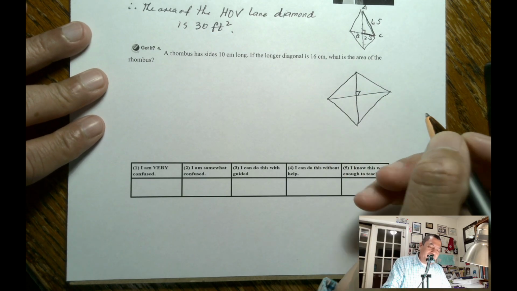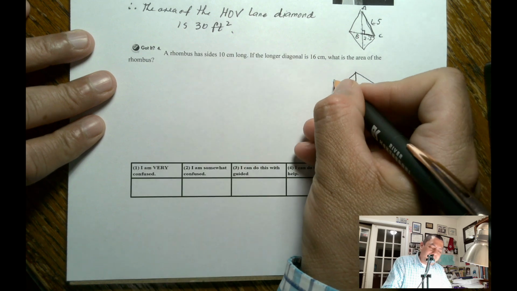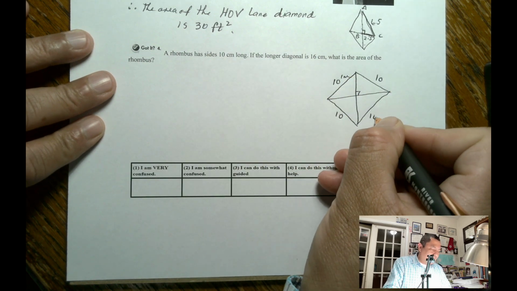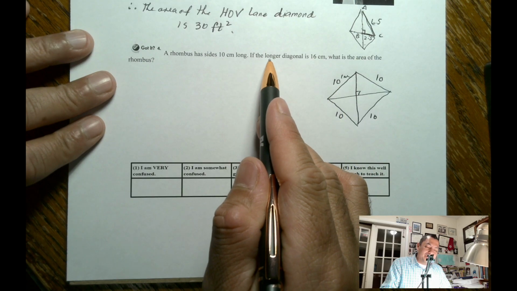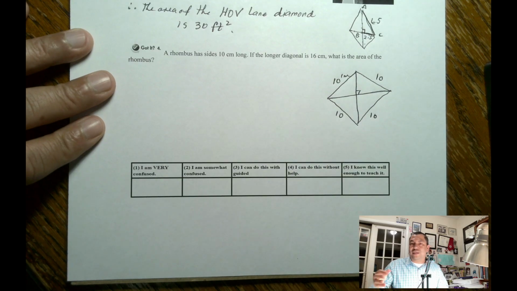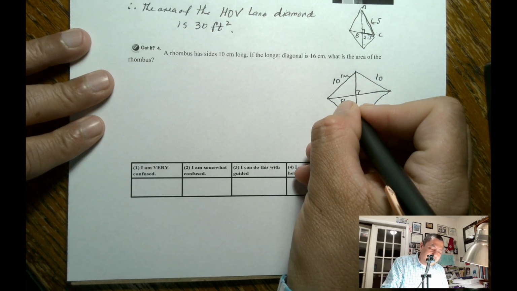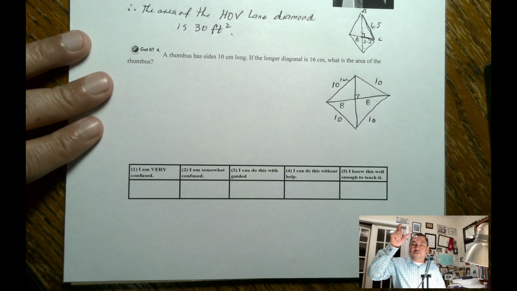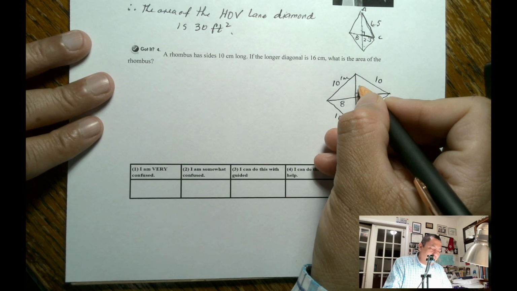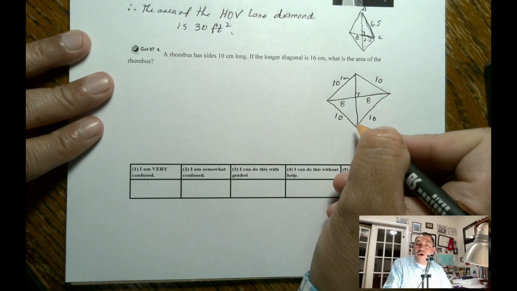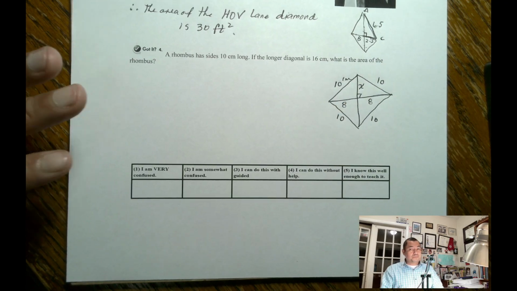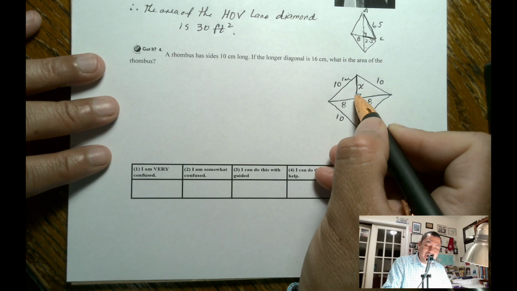So this is 90 degrees. It has sides of 10 centimeters, so this is 10, 10, 10, 10. If the longer diagonal is 16, and this is the longer diagonal, that means this is 8 and this is 8. We split it because the diagonals bisect each other in a rhombus. So what is the area? I do not have this other diagonal, so I'm going to name this one X. And as you can see, I have a right triangle.